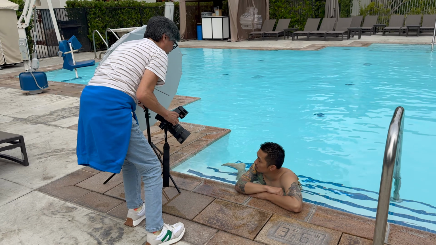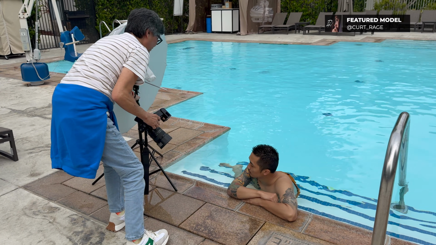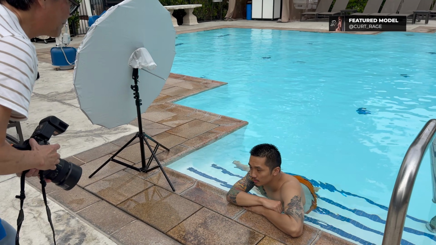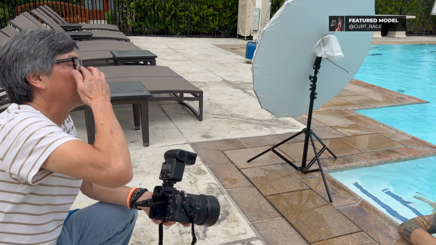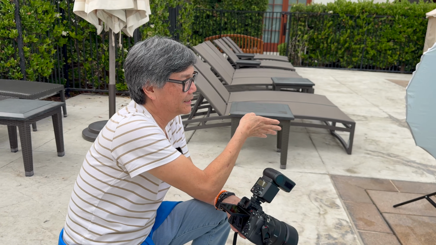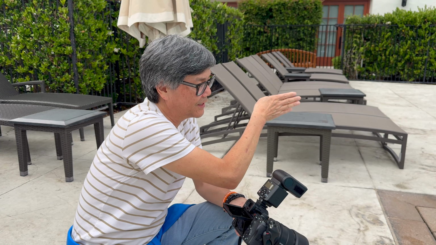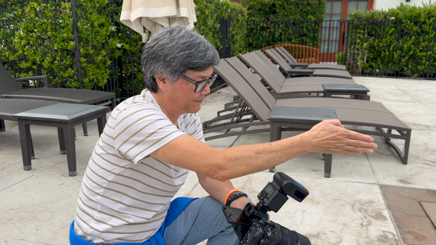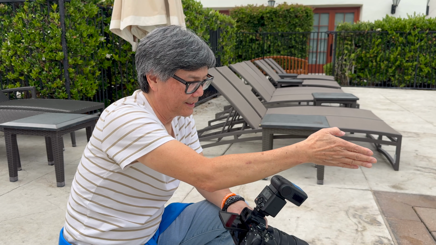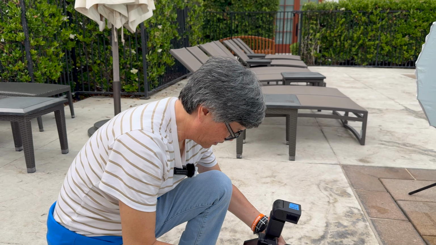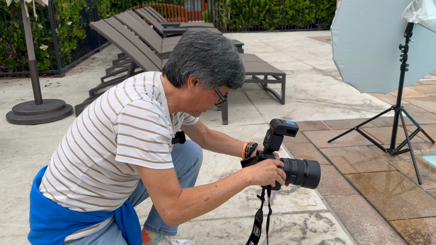All right, so when I'm shooting guys, I like a lot of shadow because that makes them look masculine. And so I do a lot of this split lighting. So if you put the light on the side, so it just lights one half of their face, then they look really strong. I'm gonna try that right here.